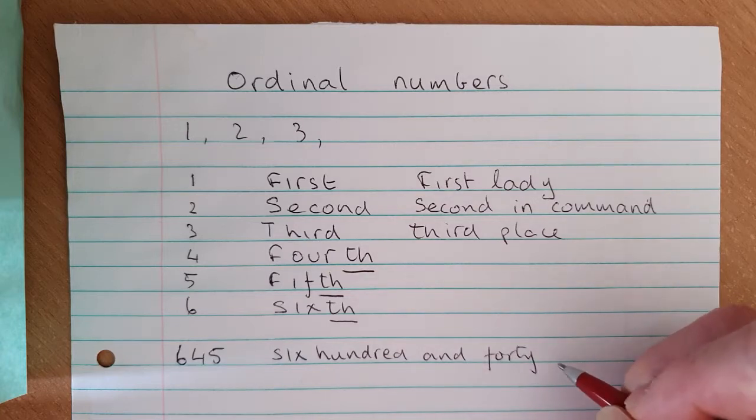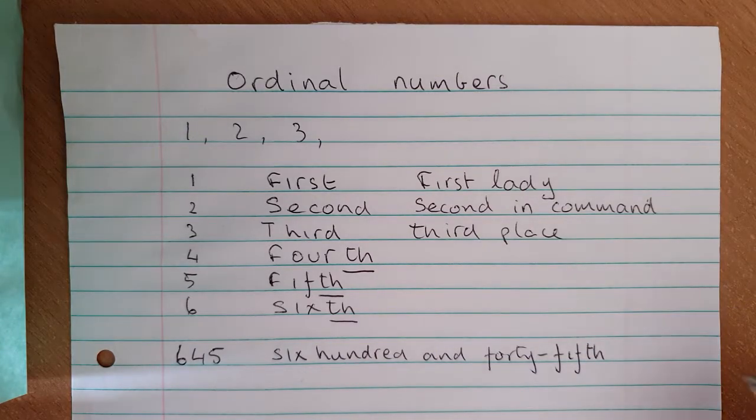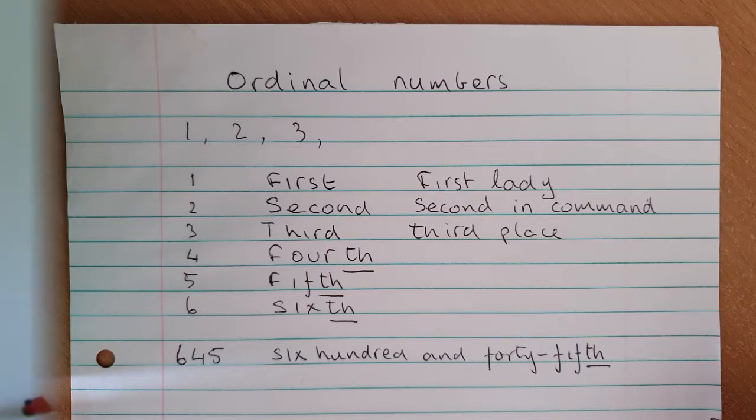Do you recognize this? 5th. So here's the TH. And that's all you need to know to be able to use ordinal numbers. Once you know the cardinal numbers, everything else is simple. That wasn't difficult, was it?